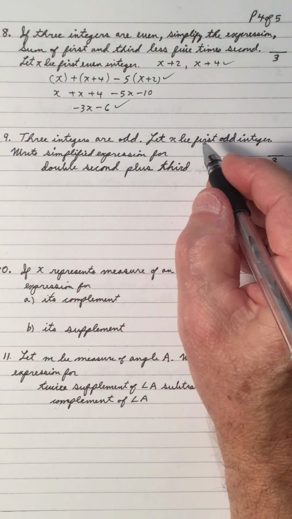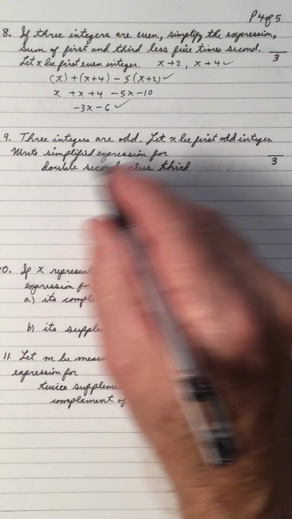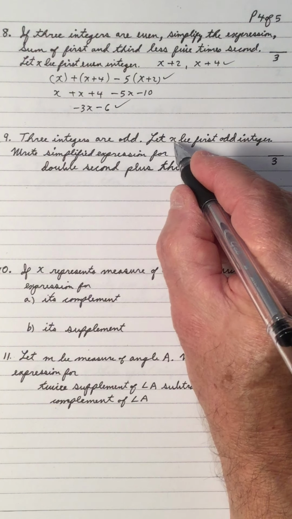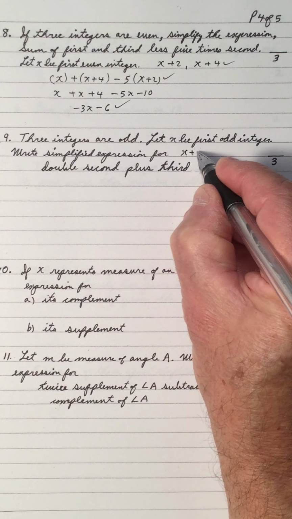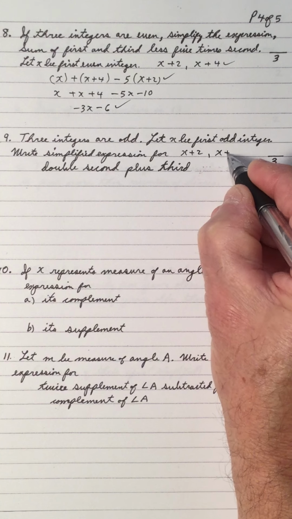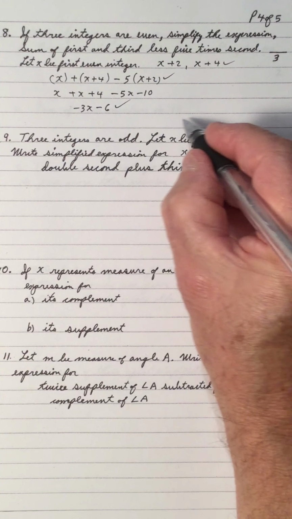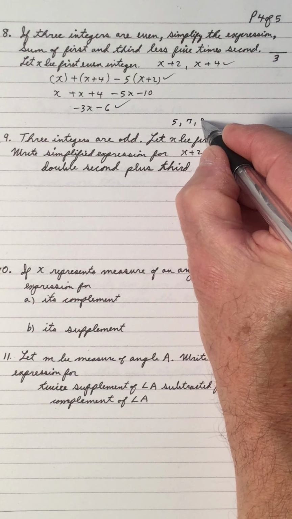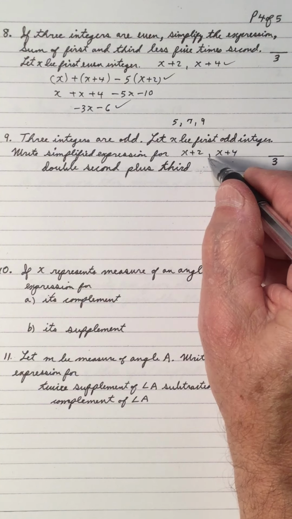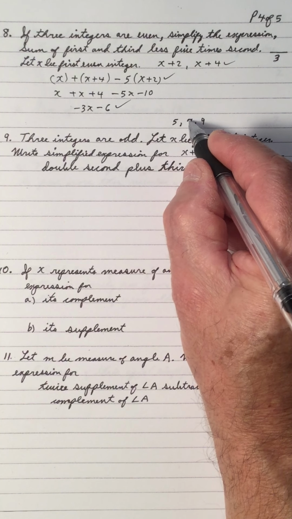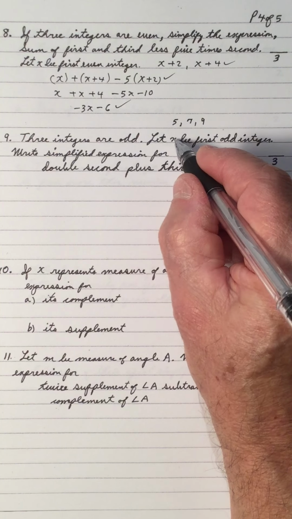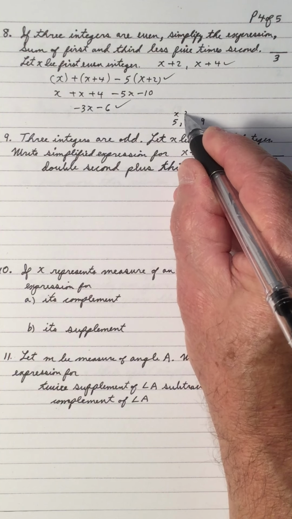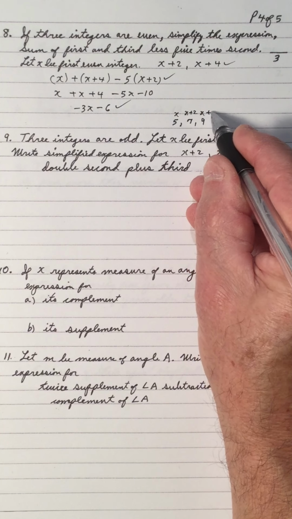Number 9. Three integers are odd. Let x be the first odd integer. Write an expression for double the second plus the third. So if the first one is x, the next one is x plus 2. The next one is x plus 4. Just think, if you got an odd integer like 5, what's the next one? 7. What's the next one? 9. So if that's x, then that's 2 more, and that's 4 more. You don't go x, x plus 1, x plus 3. Notice the pattern. If that's x plus 2, that's x plus 4. Be careful with odd.